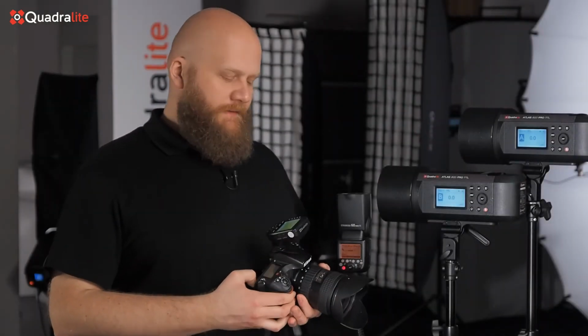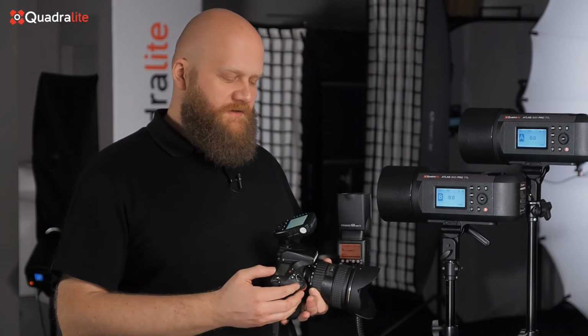Feature number 2, it's a new function in the Quadralite Navigator X lineup, and we call that function All. And I know this name is pretty simple, but still I want to explain how it works. So when we have a setup with multiple flashes, and for some reason I decided to change my aperture, when you open the aperture you also have to adjust the output of your flashes, because sometimes they will overexpose, especially in manual mode.